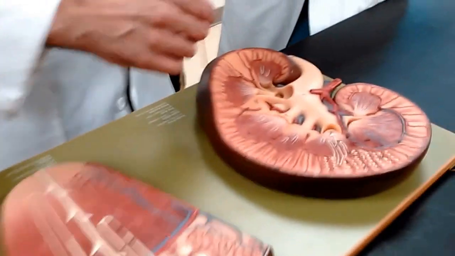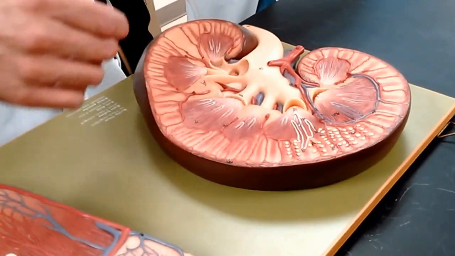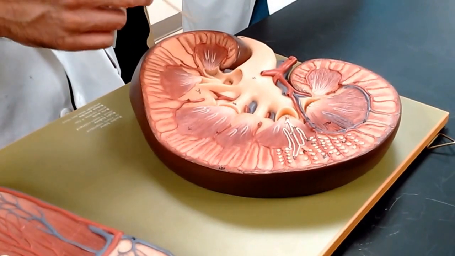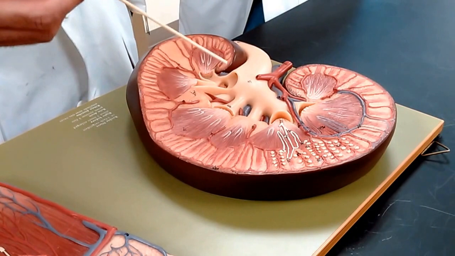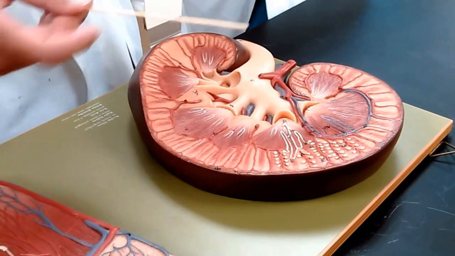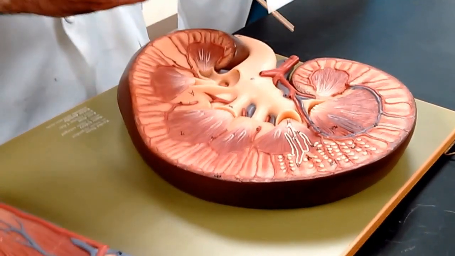Fibrous capsule right here. A layer of dense, irregular connective tissue protecting the kidney from trauma and infection. Here's the renal artery. It's the renal vein.